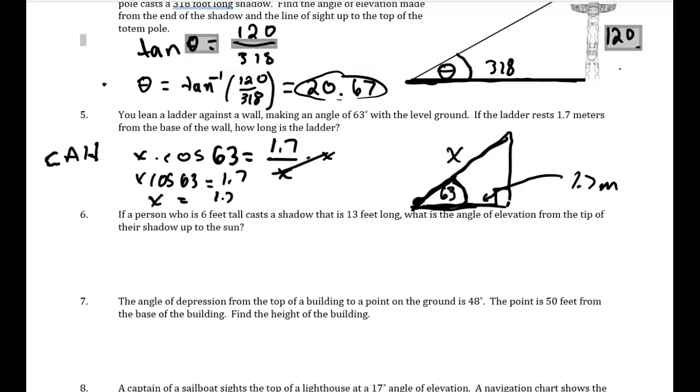X would then equal 1.7 divided by cosine of 63 degrees. Calculator time. So 1.7 divided by cosine 63 gives 3.74 meters.